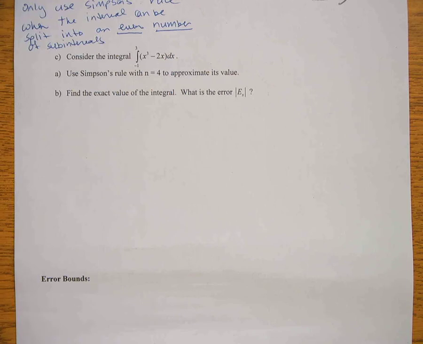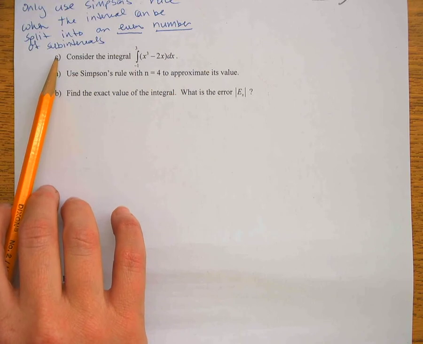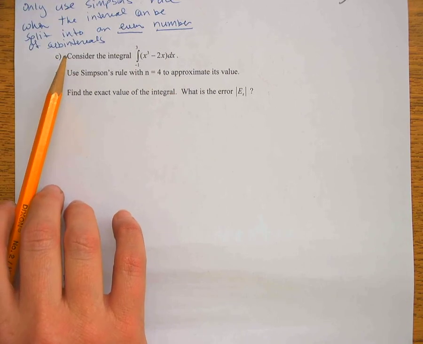So last but not least, guys, we're at the last example. I just appreciate your hanging in there, and we're almost done. So good job.